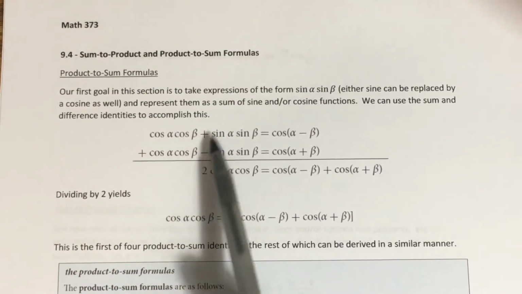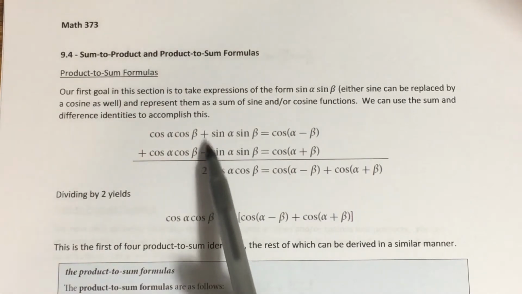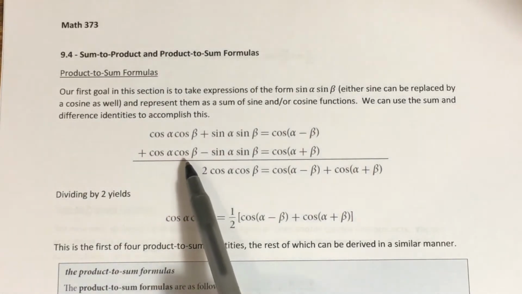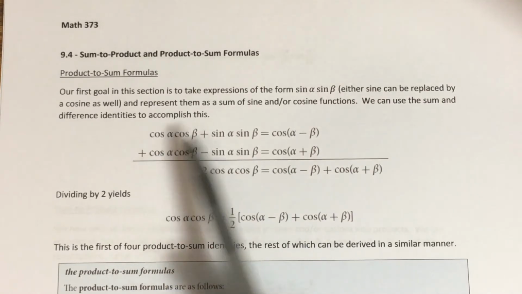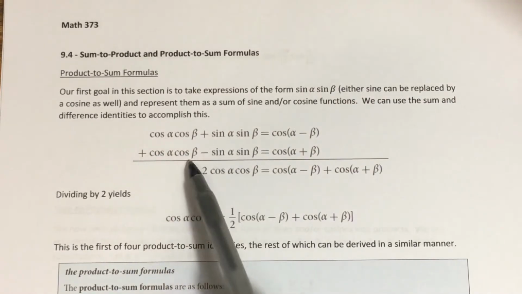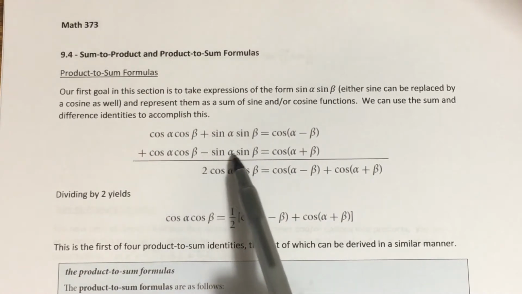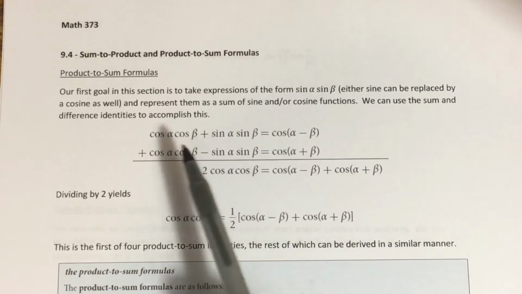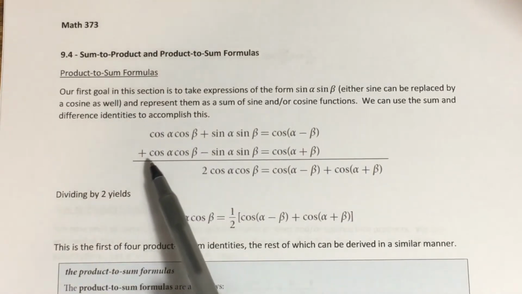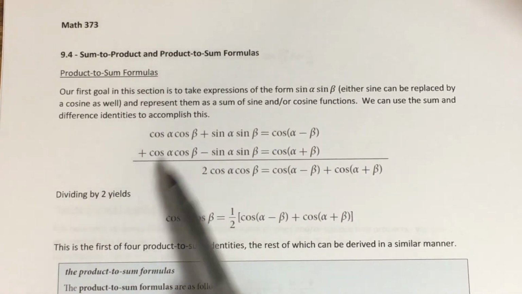Now because these two identities on this side look almost identical except for a difference in sign right here, it's worth thinking about what would happen if I added these together, like a system of equations. If I added these together, then the positive product of sines and the negative product of sines would cancel each other out. And I'm left with cosine of alpha cosine of beta plus another cosine of alpha cosine of beta.